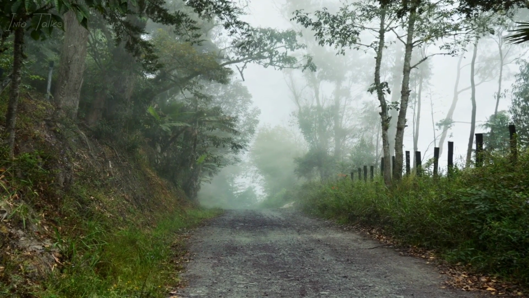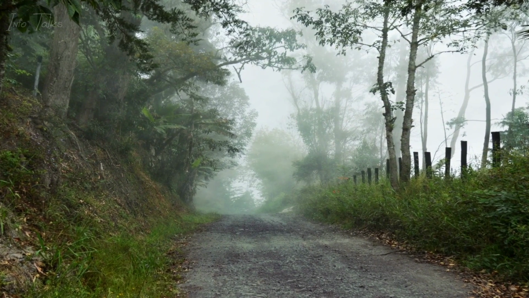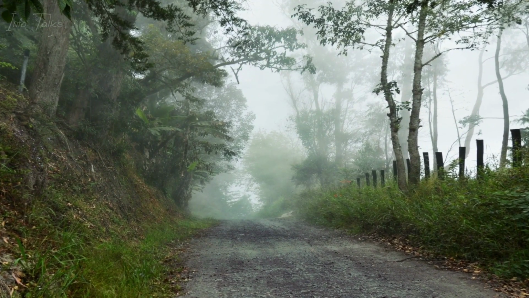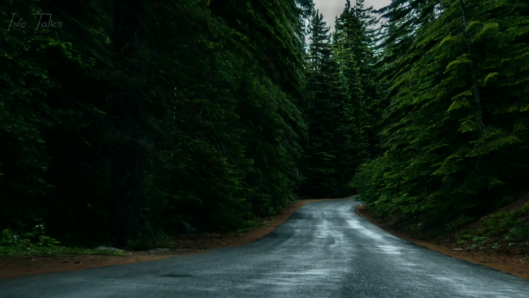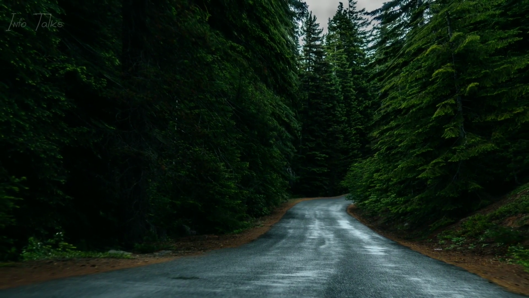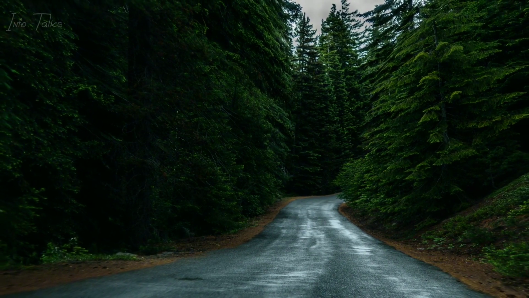Carbon dioxide balance. The carbon dioxide absorbed during photosynthesis is stored in plant tissues. When forests are disturbed or burned, as in deforestation, this stored carbon is released back into the atmosphere as CO2, contributing to the greenhouse effect and climate change.